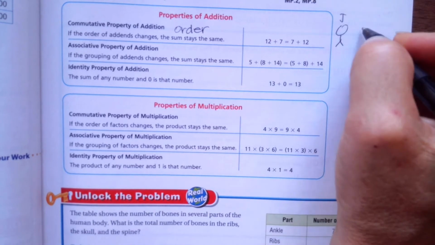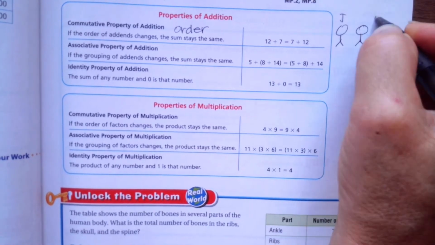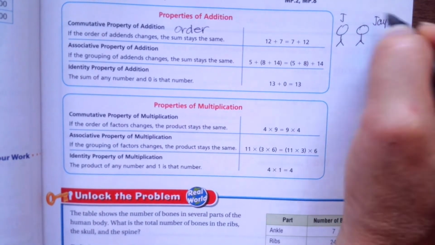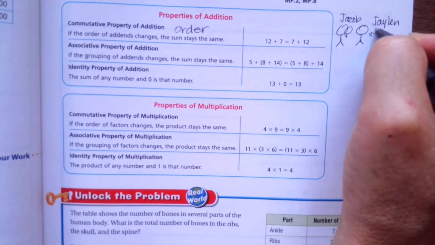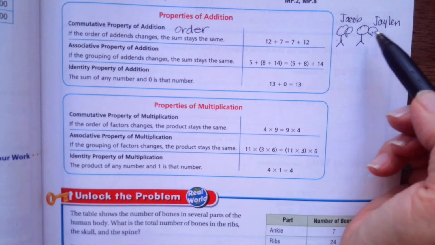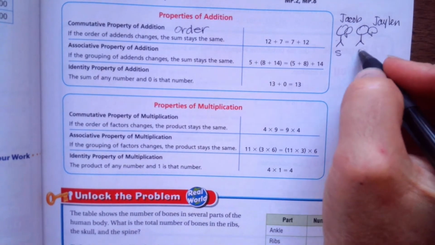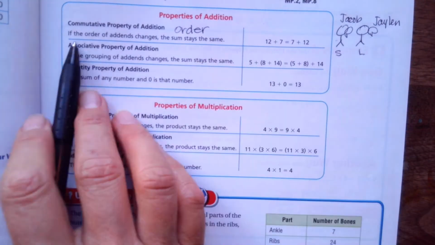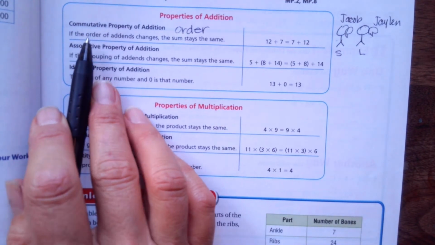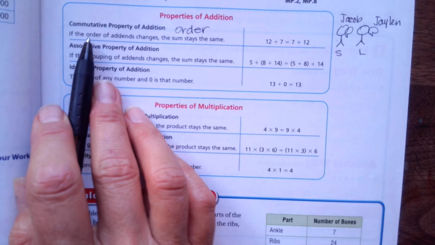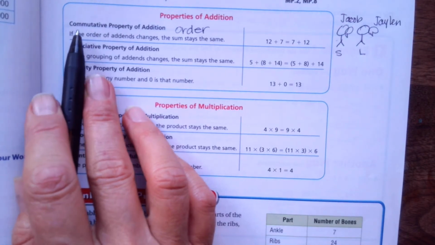Here is Jacob and here is Jaylin. And it doesn't matter whether you're speaking first or Jaylin is speaking first. The order doesn't matter. We have a speaker and we have a listener. So this word is like the word communication. The order doesn't matter in communication. Jaylin can go first or you can go first. It doesn't matter. You're still communicating.